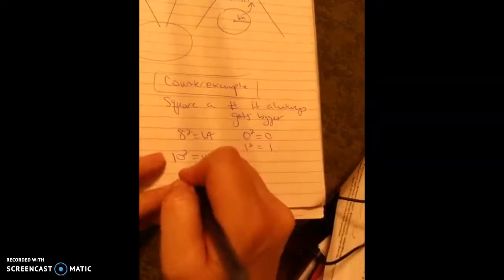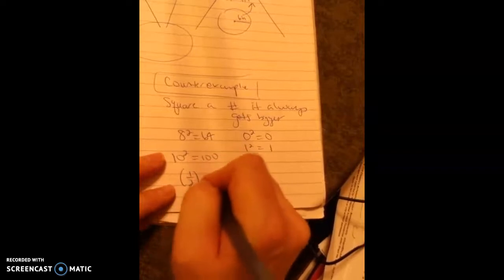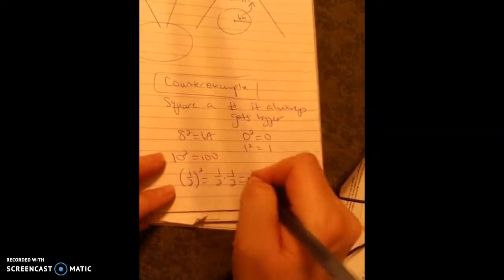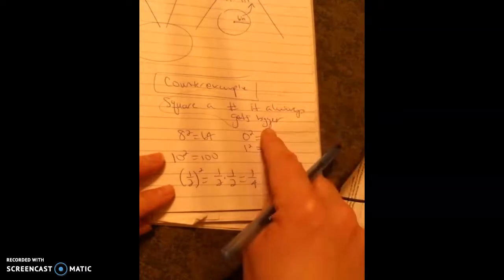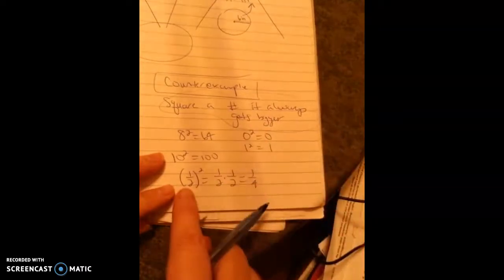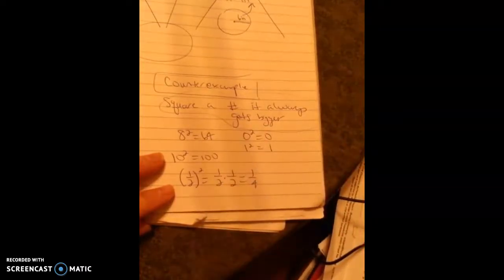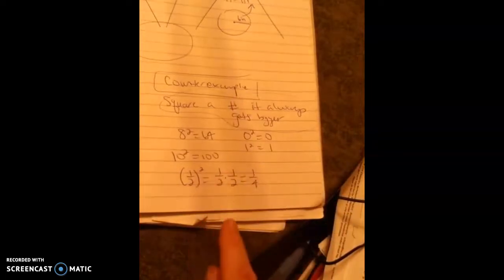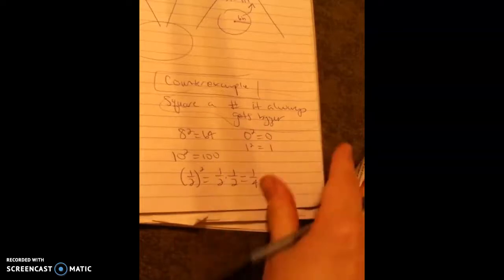But notice with fractions, like a half squared would be a half times a half, which is a fourth. That actually got smaller when you squared it. So if someone says that when you square a number, the answer always stays bigger than your original number, that's not true, because here it's a half and I squared it and it got smaller. It became a fourth. So a counterexample is when you prove something false just with one example. You don't need a lot, just one.